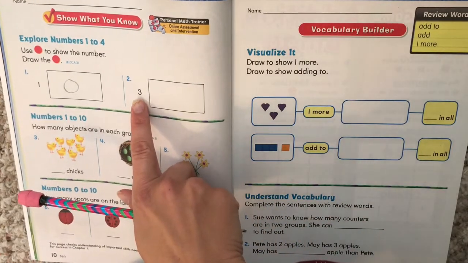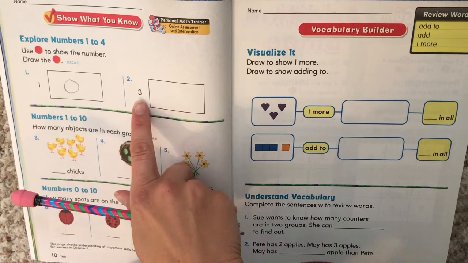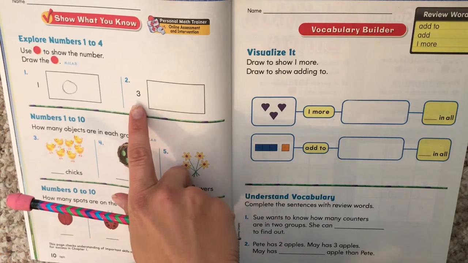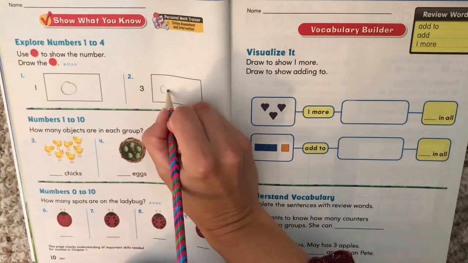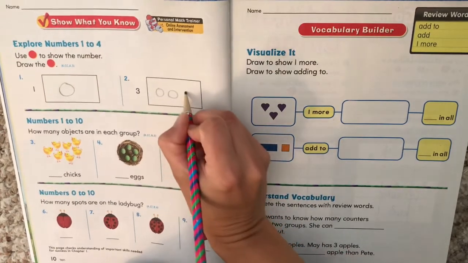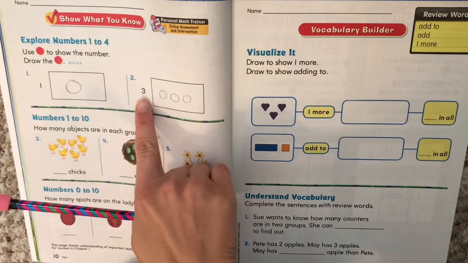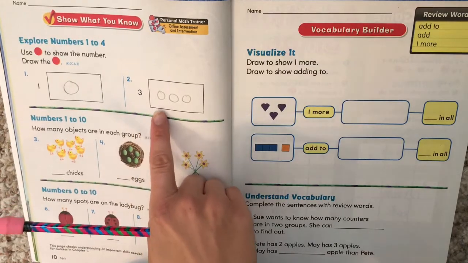It says this number. Look at that number. Okay, you draw your circles. If you need to, you can pause the video, but I'm going to give you a second. Okay, how many circles did you draw? Hopefully you drew 3 circles because that was the number 3. So you draw 3 circles to match the number 3.